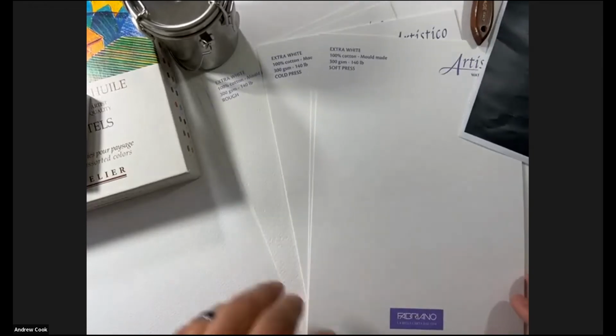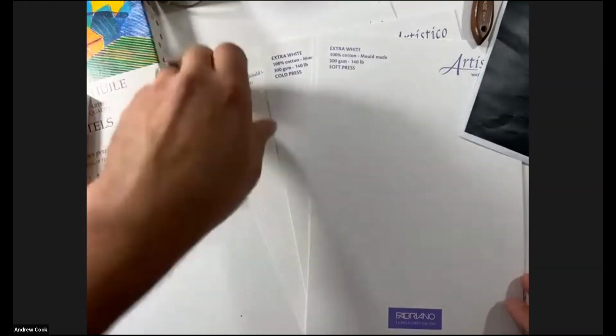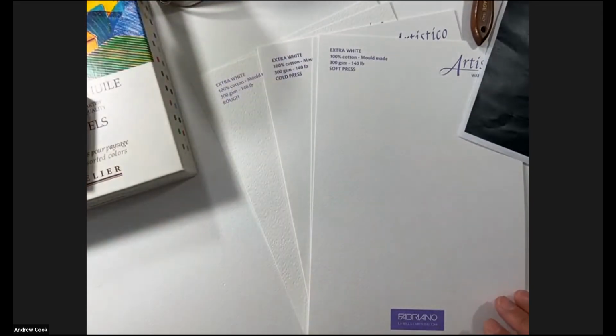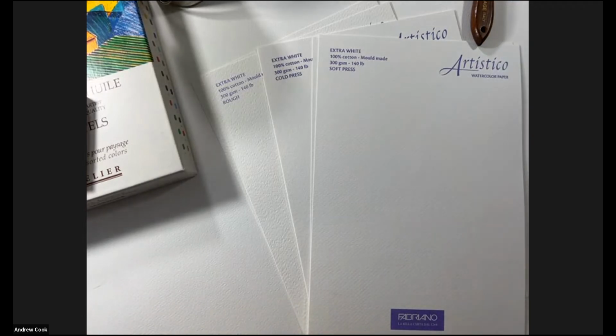But I wanted to dive into some of the techniques right away, because I know that's the fun part. And oil pastels can often be a little intimidating, a little confusing. They're really sticky. People don't know if it's a painting tool or a drawing tool. So I wanted to address all that.